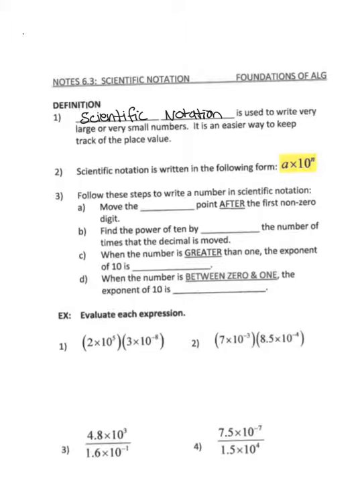So it's an easier way to keep track of the place value of our very large or very small number. The way we're going to write it is with some number a, times 10 to the n power. So we are going to fill in the a and the n, our variables, with some numbers.